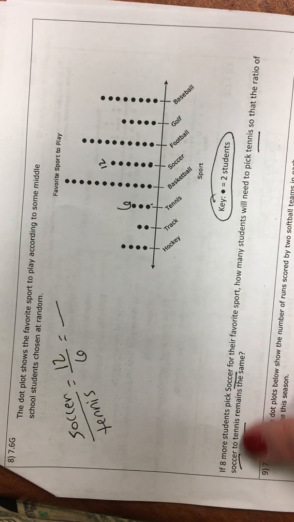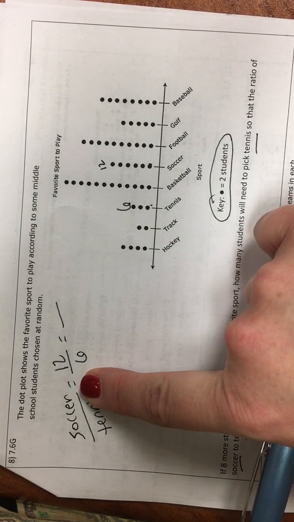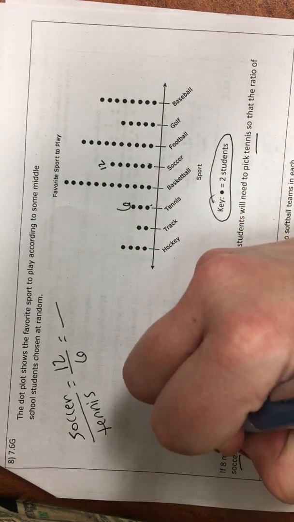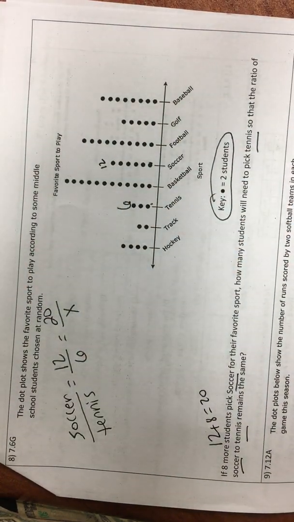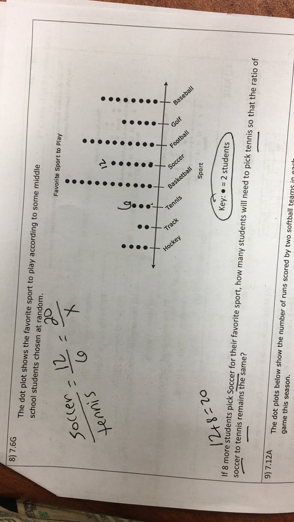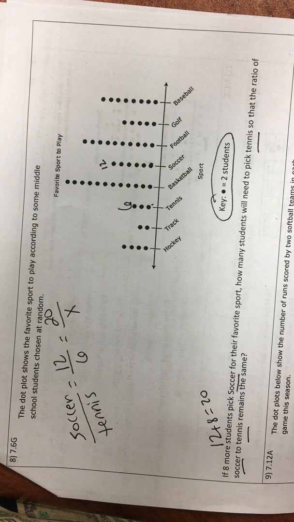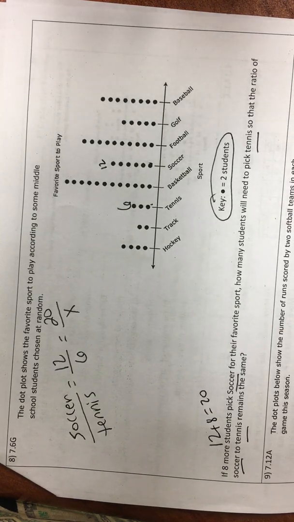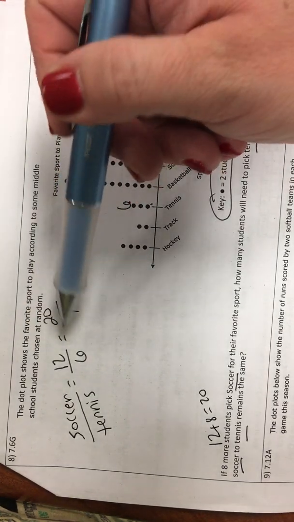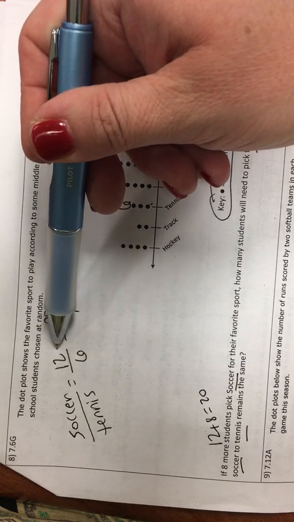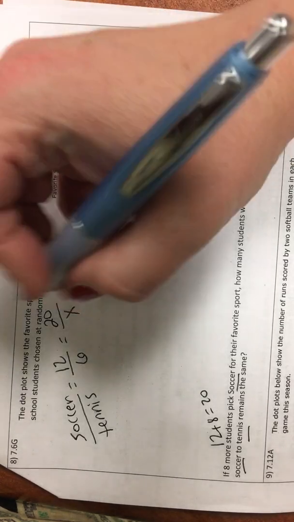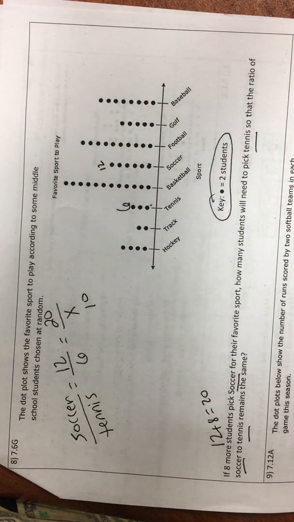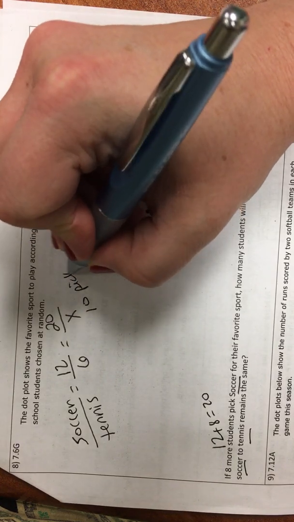If 8 more students pick soccer, so we're going to take the 12 and add 8. So 12 plus 8 is going to give me 20 students. How many of them are going to need to pick tennis for my proportion to remain the same? Well, we can cross multiply and divide, but you can also see that 6 is half of 12. Okay, so if I have that same ratio, what number is half of 20? 10 is half of 20.